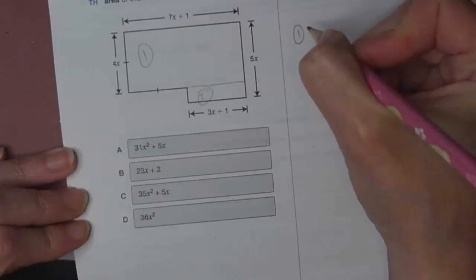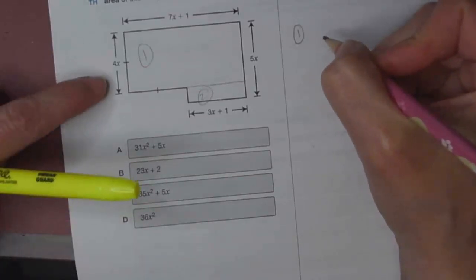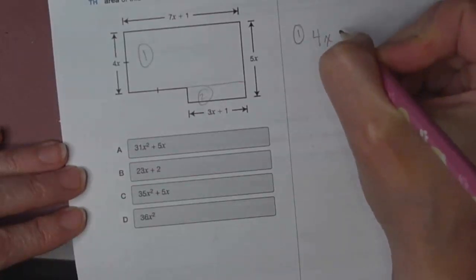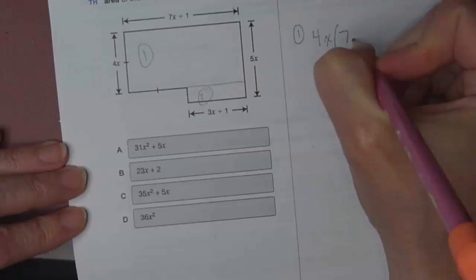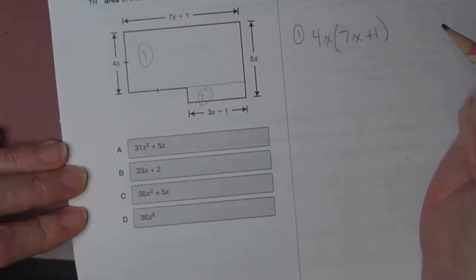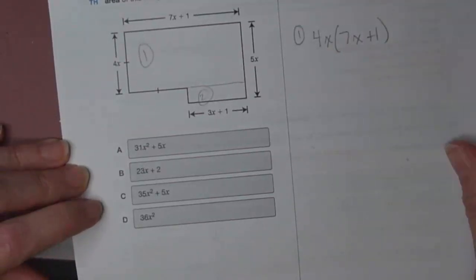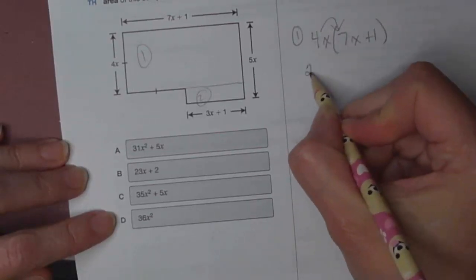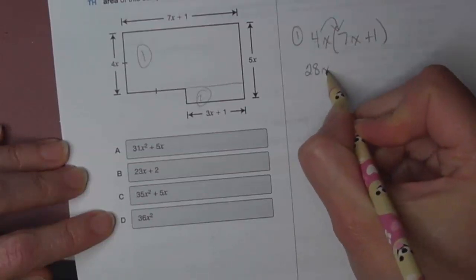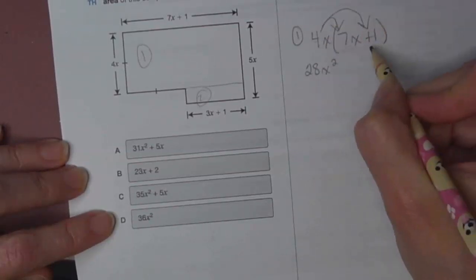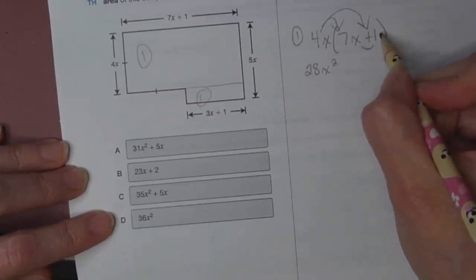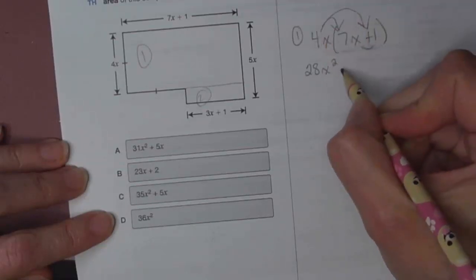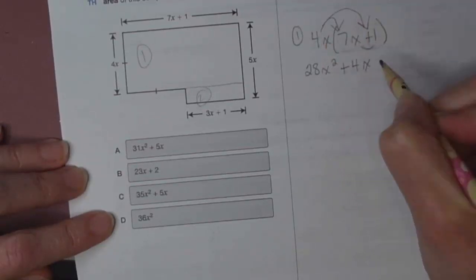So in rectangle 1, I know that I have to figure out the area is just length times width. 4x times 7x plus 1, right? That is going to be my first area. All right. Distributive law, 4 times 7 is 28. X times x is x squared. Distributive law, because remember this plus 1, this is kind of like an island and this is kind of like an island, right? 2 things. 4x plus 1 is then just plus 4x.